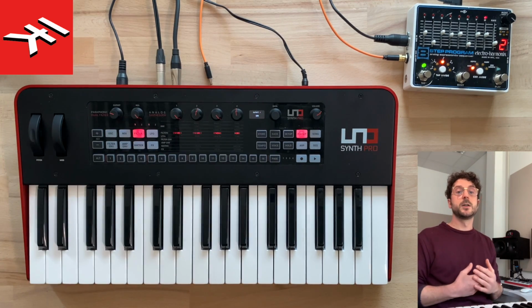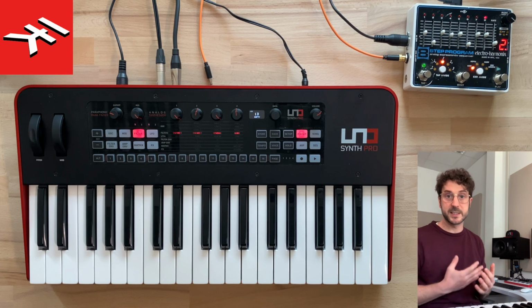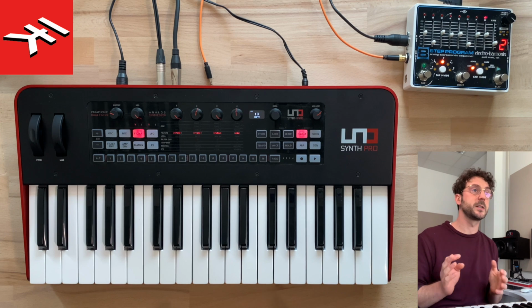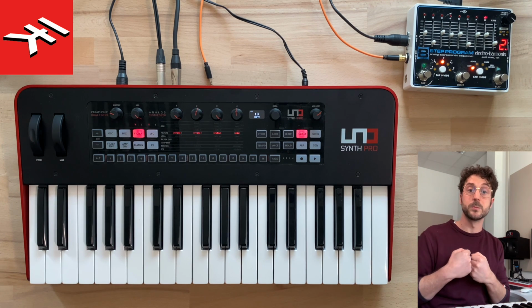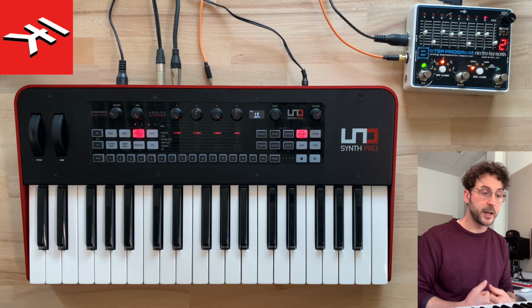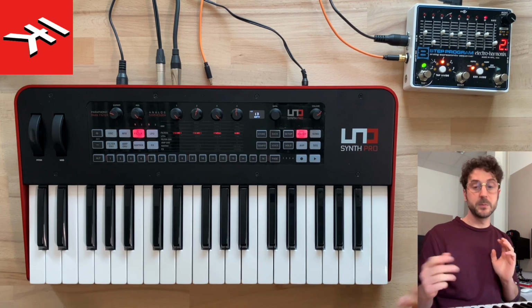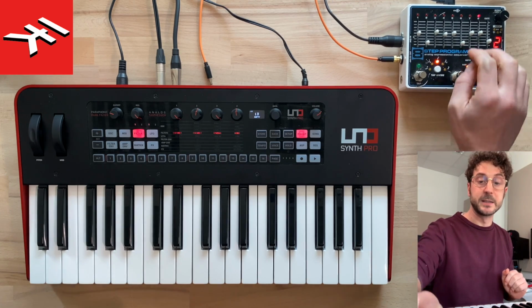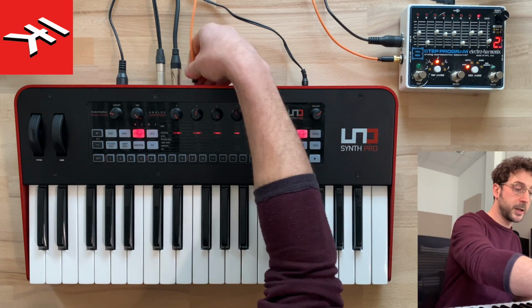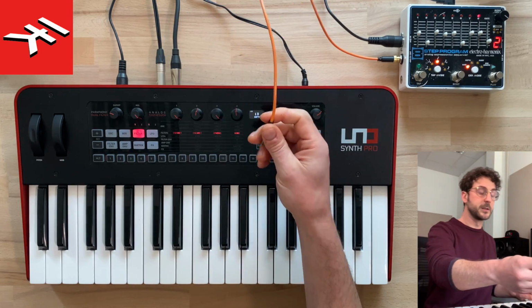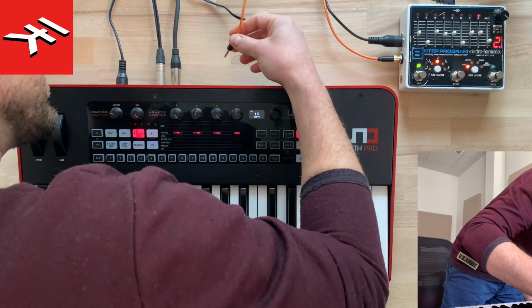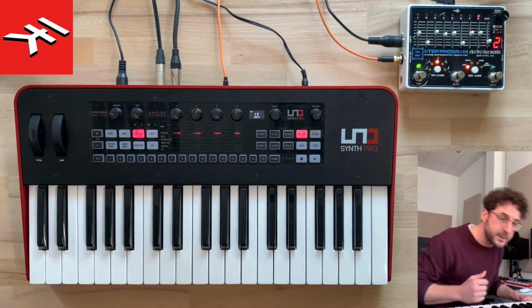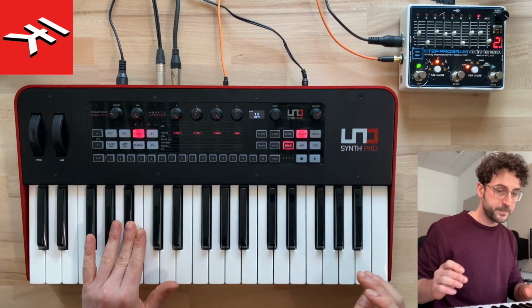We have two pairs of CV: a pair of CV and gate inputs and a pair of CV and gate outputs. I'm going to use the CV input to connect this external sequencer and modulate the cutoff frequency.